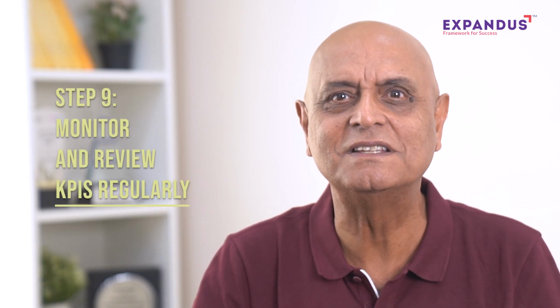Step 9, which is common to all KPIs, monitor and review these KPIs regularly. See, once KPIs are set, it's extremely important to monitor and review them regularly. You must, as an owner, establish a schedule for reviewing the performance. You could do it monthly, quarterly, monthly and quarterly. Use the insights that you gain from these reviews to take informed decisions and make the necessary adjustments. Regular monitoring will ensure that your team stays on track and achieves their targets.